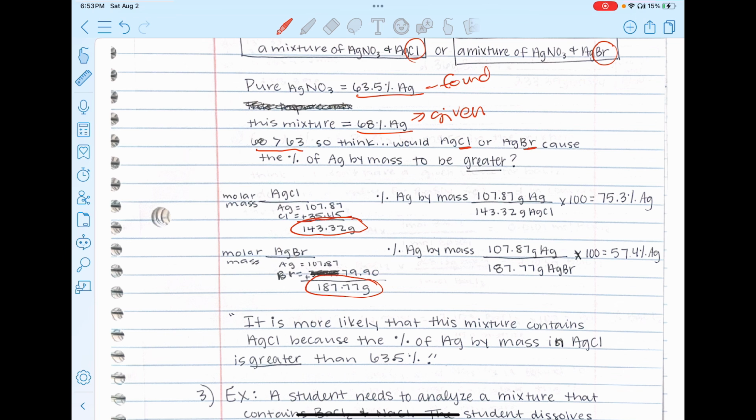Now, let's find a percentage in each of those. How much does silver make up of silver chloride? How much does silver make up of silver bromide? So part over the whole. Our silver part's 107.87 from the periodic table in both. Divide each one by the molar mass. Right? When we do that, don't forget to multiply by 100 so we get our percentage. 75% silver, 57% silver. Right? So comparing those numbers, which one is greater?